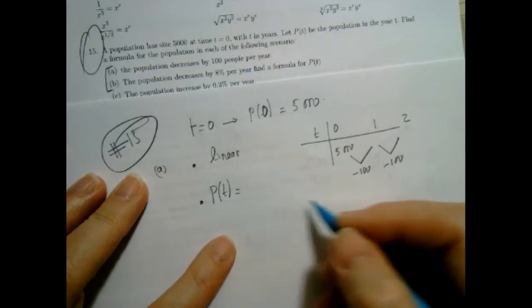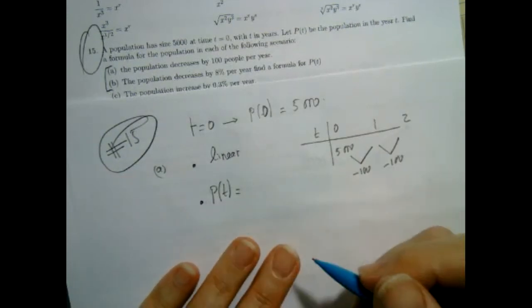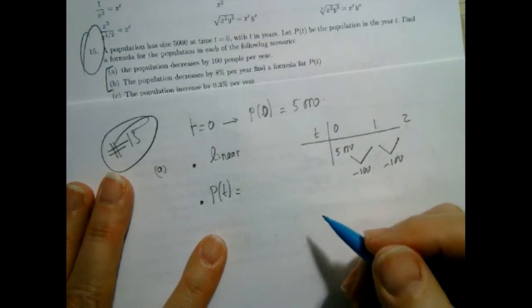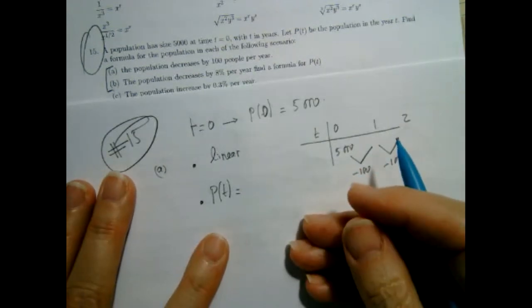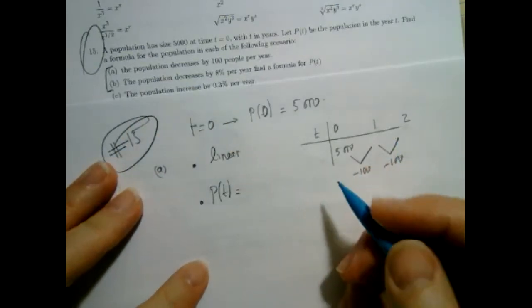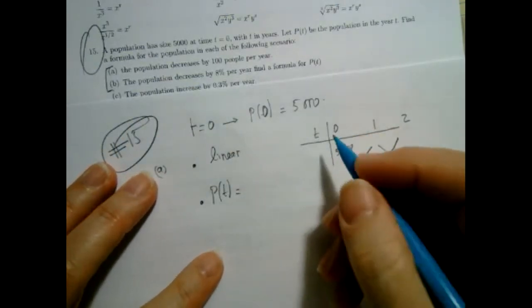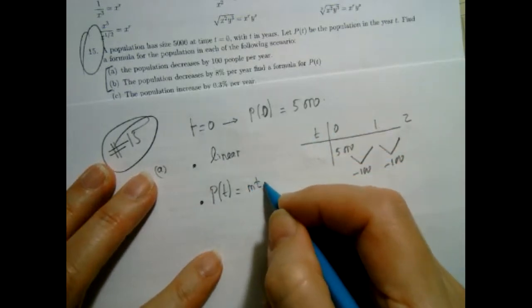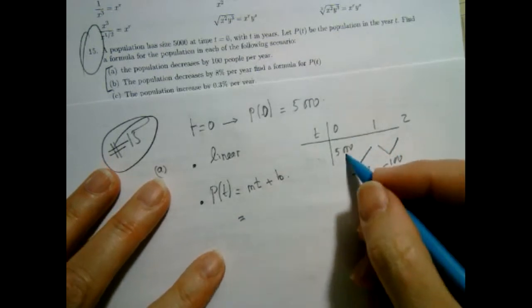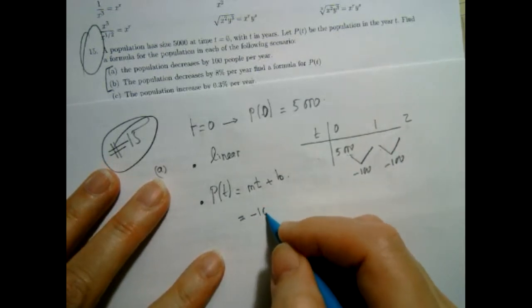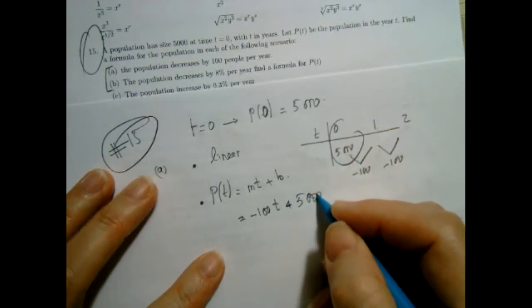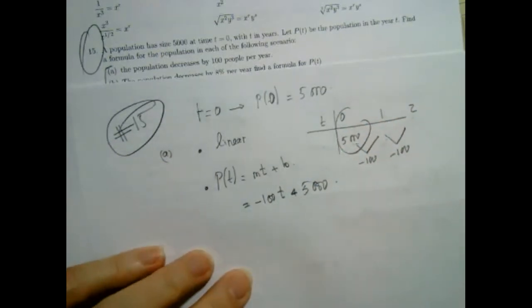Now, what's the formula for that? Who can write the formula quickly on chat? What's the formula? Very quickly, because when I give you this problem on the exam, that should not take more than 2 minutes. It's linear. It means it has the form mt plus b. What is m here? Every unit is going down by 100, and b is usually the initial value, which is 5,000. So that's the problem part A.